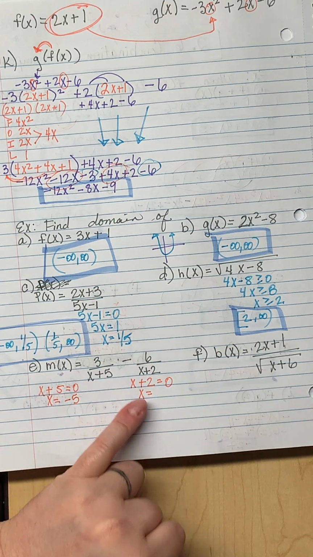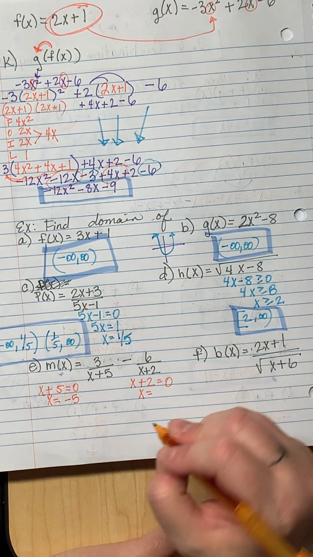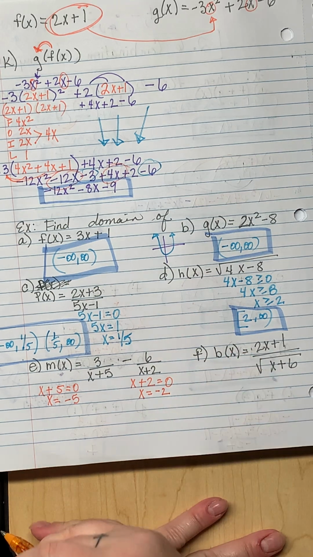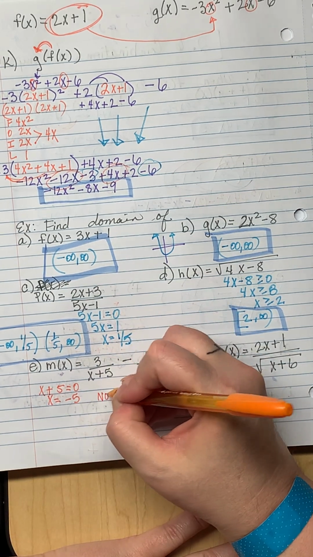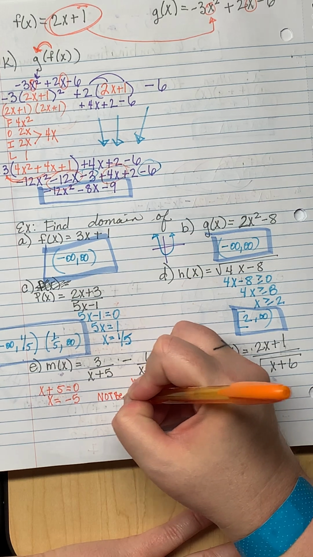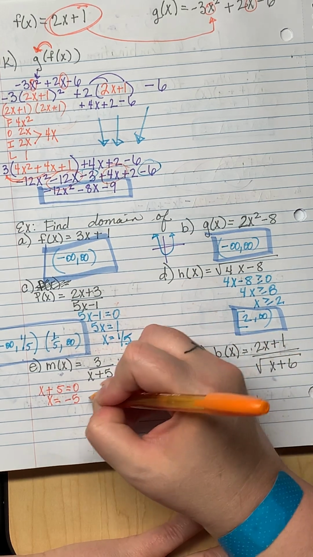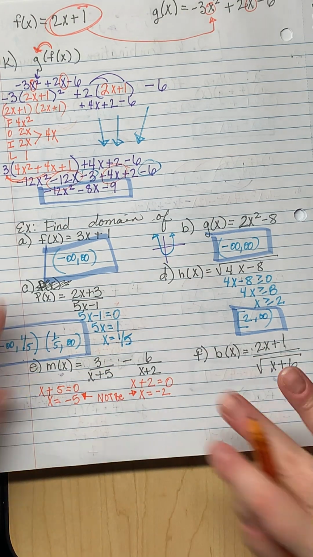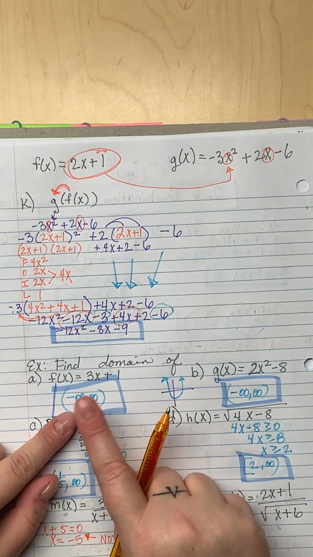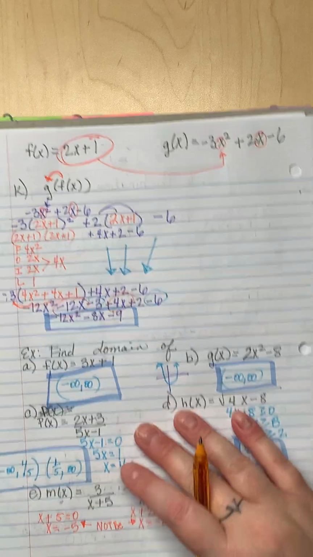And then on this other one, I subtract 2, and you get negative 2. And these are what x can not be. We cannot have an x value of negative 5 or negative 2. Everything else within this negative infinity to positive infinity is good to go.